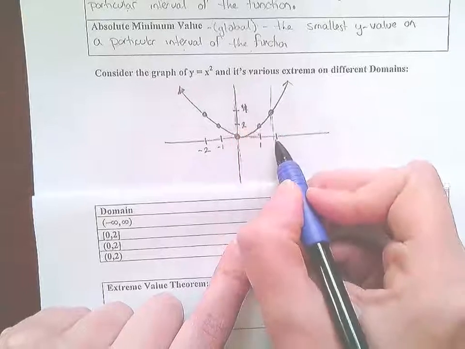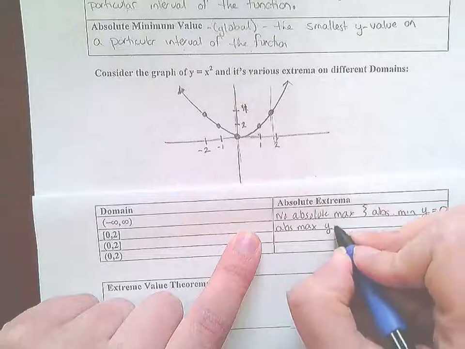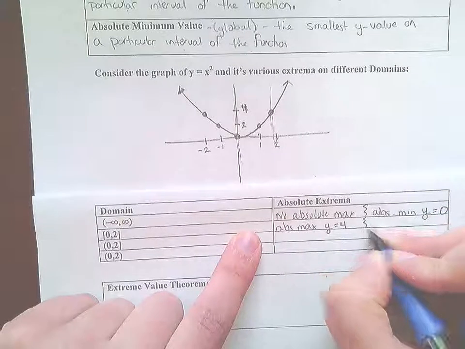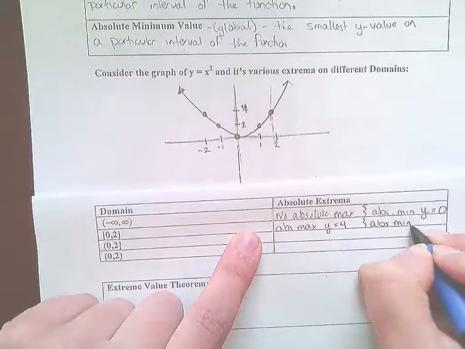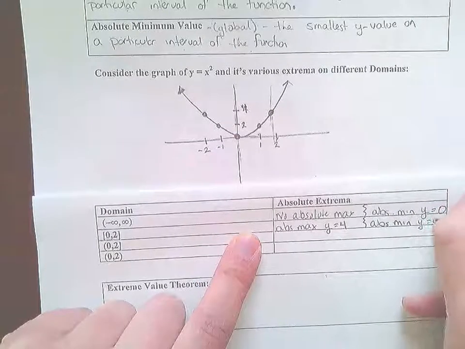It is going to be at x equals 2, but remember we give it as the y value, so it's at y equals 4. And then the absolute min, because it's included, it's going to be at y equals 0.